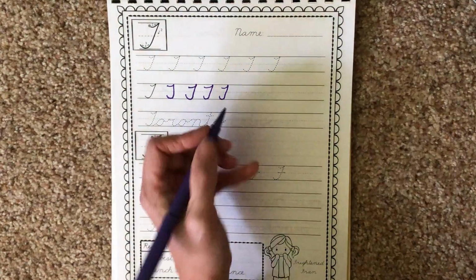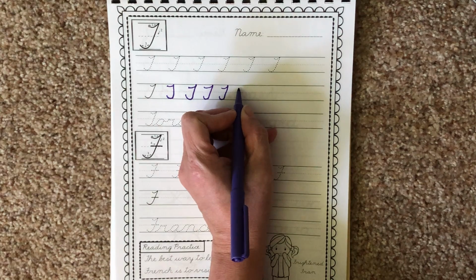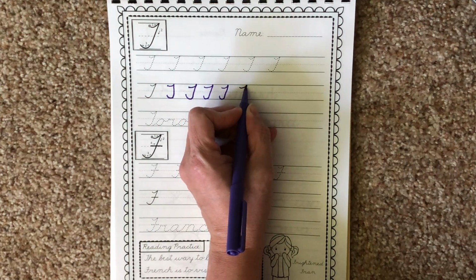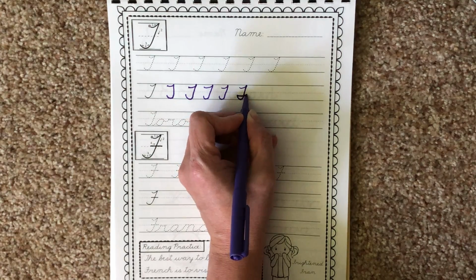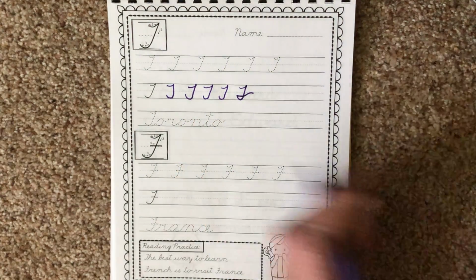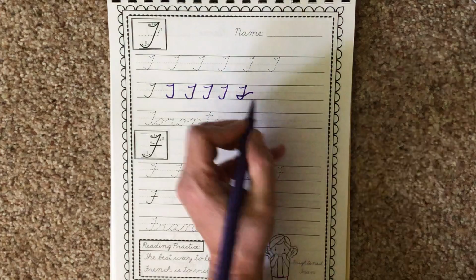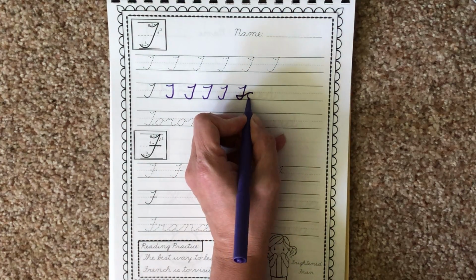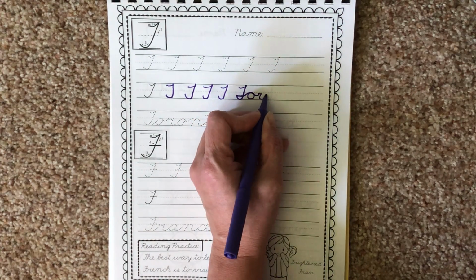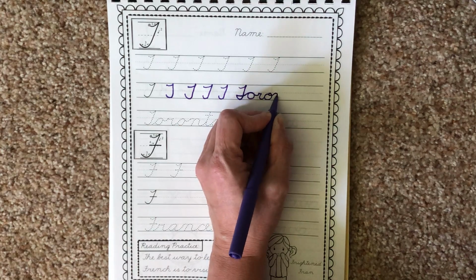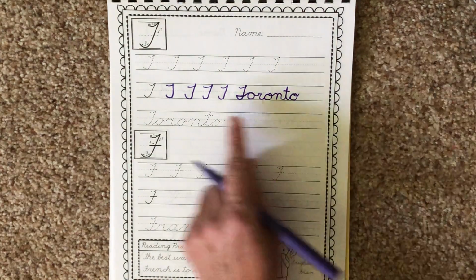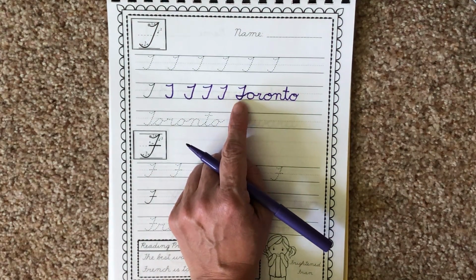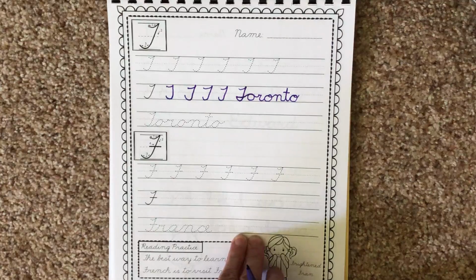The way I learned when I was a kid was I do a hook up, down, and the tail, and it comes across and goes into the next letter. In this case, Toronto, it's an O. Then I back it up, and I continue on with the rest of my word. Don't forget to cross that T. So that's one way.